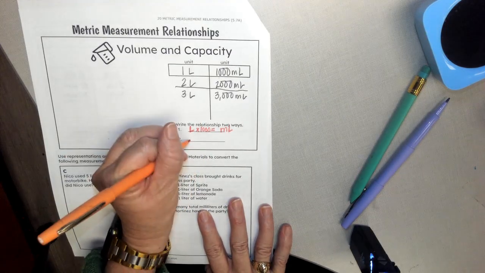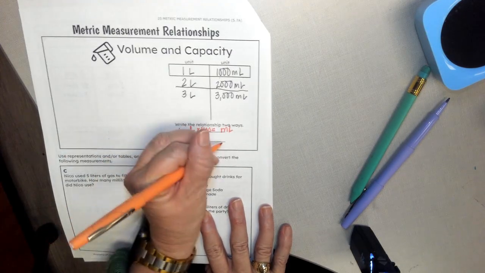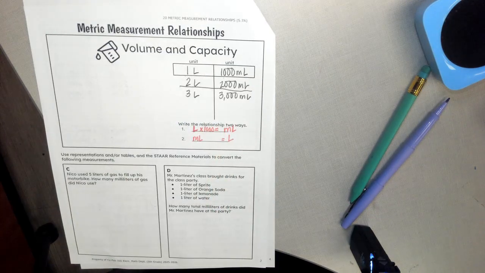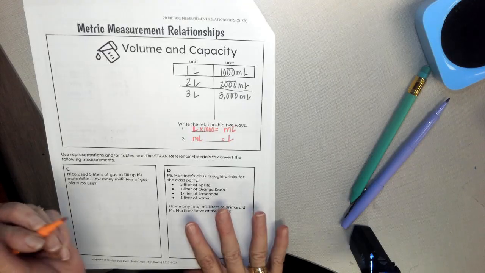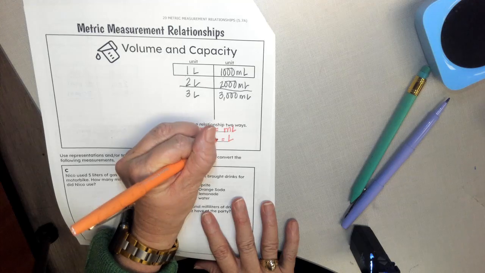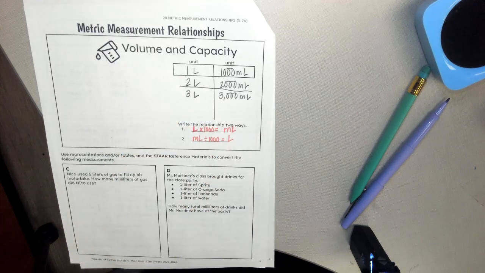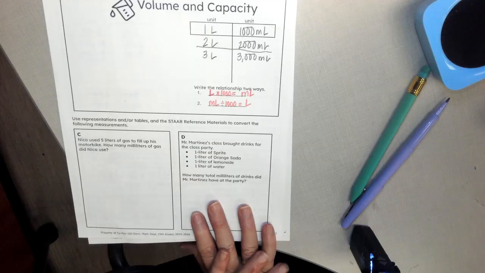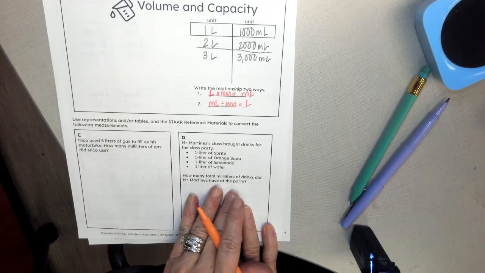And if I have the number of milliliters and I want to convert that back to liters, what would I end up doing now, Addie? Milliliters divided by 1,000 equals liters. Okay, perfect. Here's what I know. I'm going to do C, you're going to do D.